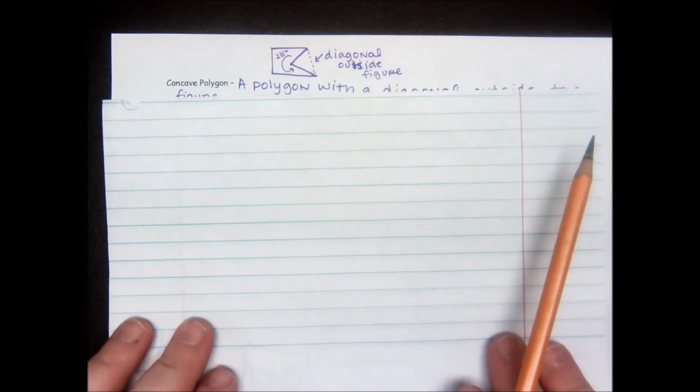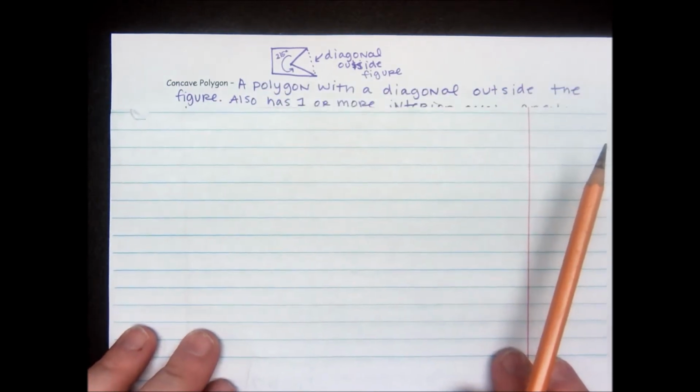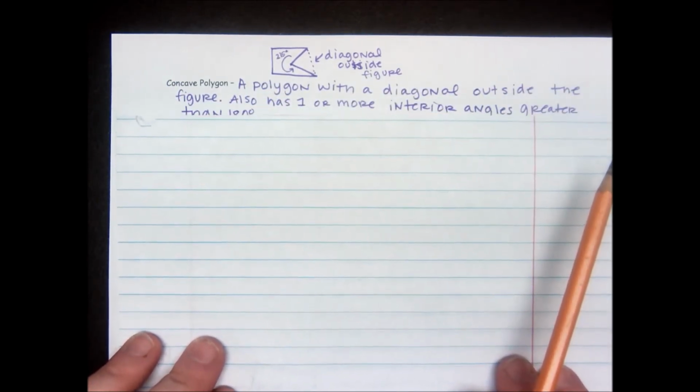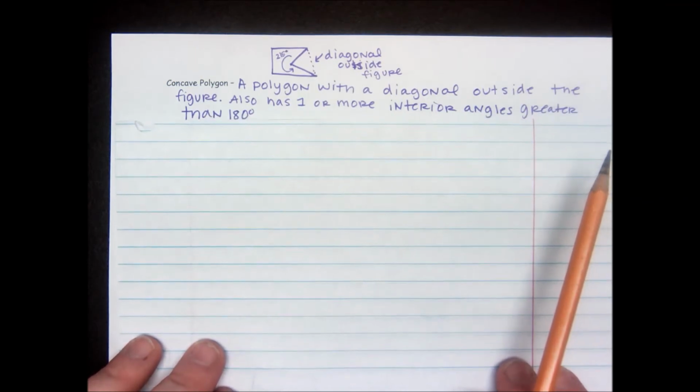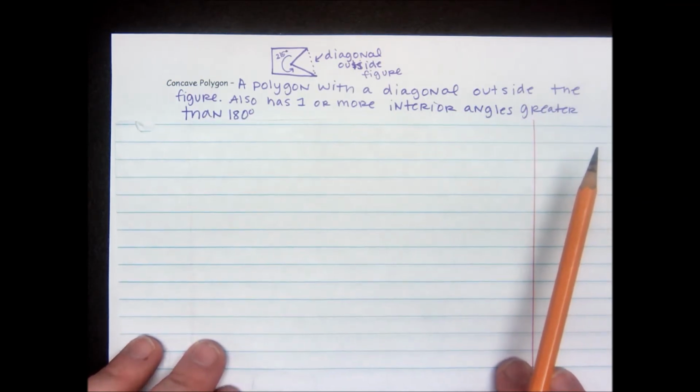Alright, so let's turn over and look at the back side. On the back side, the first thing we're going to talk about is what makes a concave polygon. A concave polygon is a polygon with a diagonal outside the figure. It also has 1 or more interior angles greater than 180 degrees.